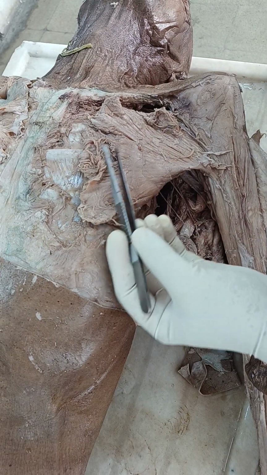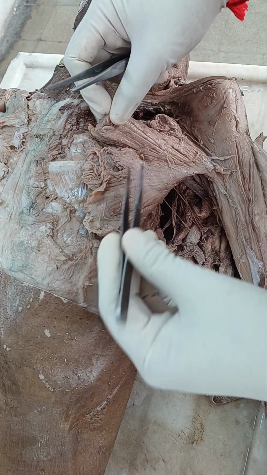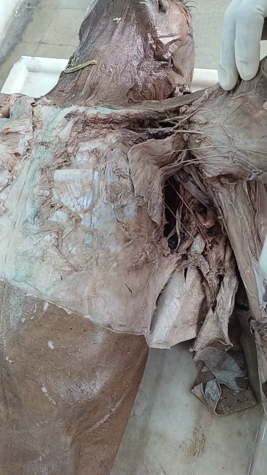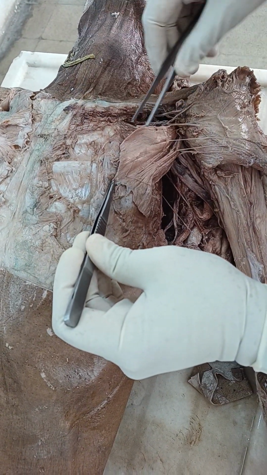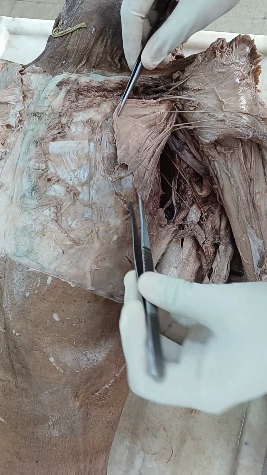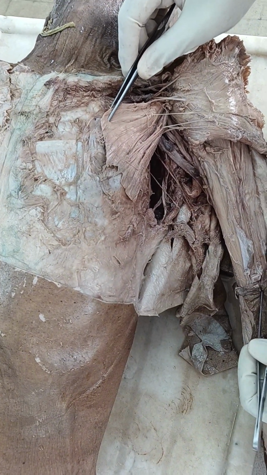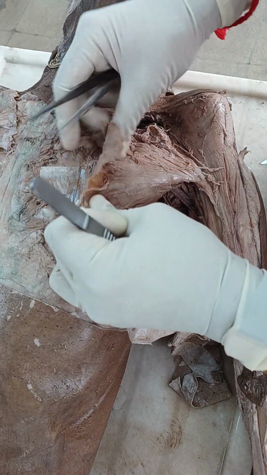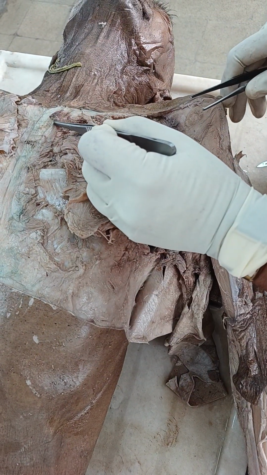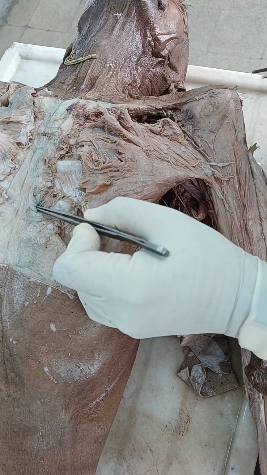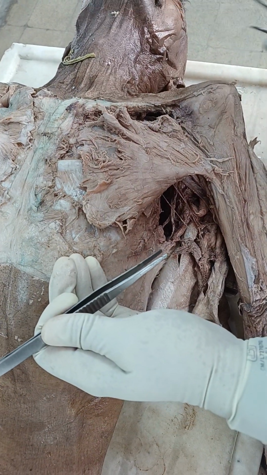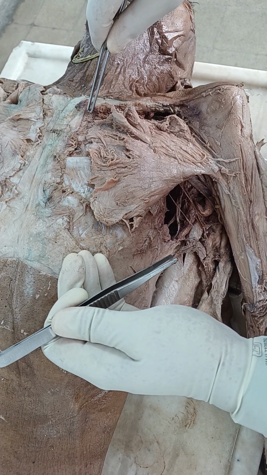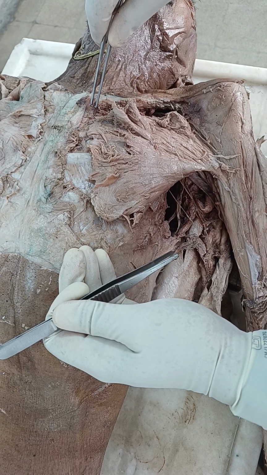After the retromammillary space, over the pectoralis major there is a pectoral fascia, and just below the pectoral fascia there is the pectoralis major muscle. After reflection of the pectoralis major you can see the pectoralis minor, which is attached to the third, fourth and fifth ribs, and it is inserted on the coracoid process of the scapula. Similarly, the pectoralis major arises from the lateral margin of the sternum from the second to sixth ribs, as well as from the medial two-thirds of the anterior surface of the clavicle.